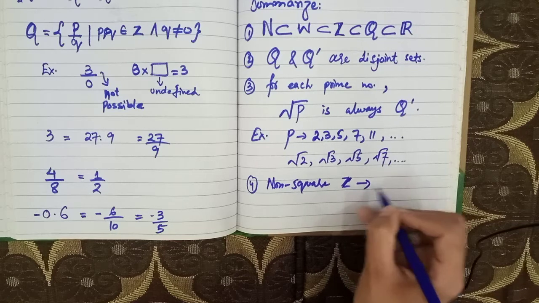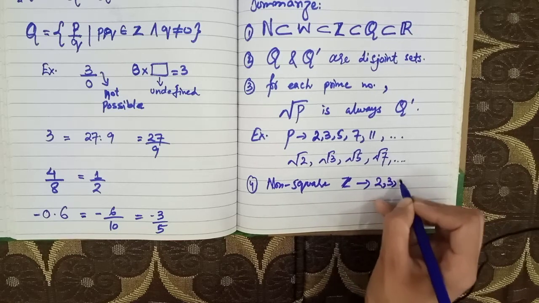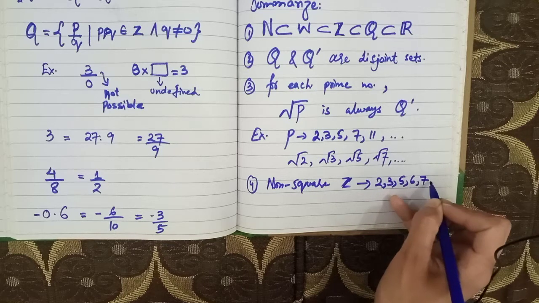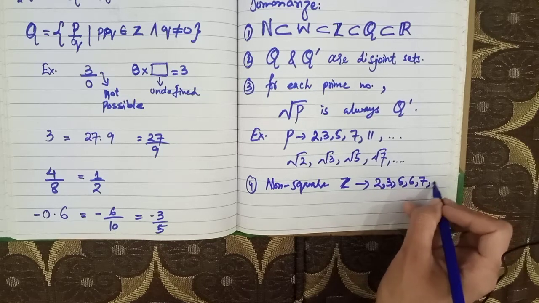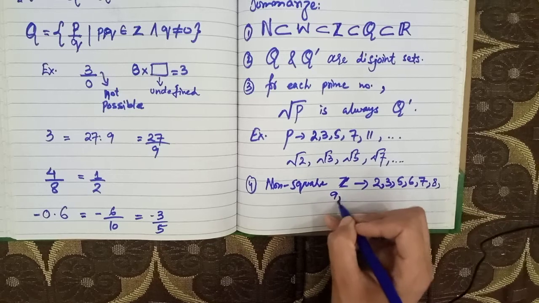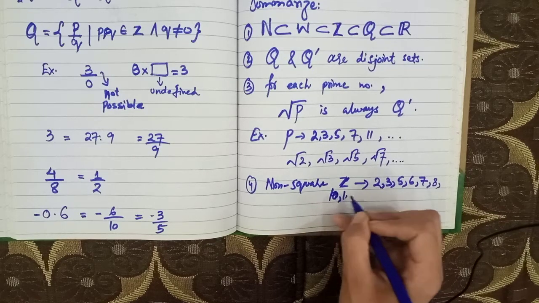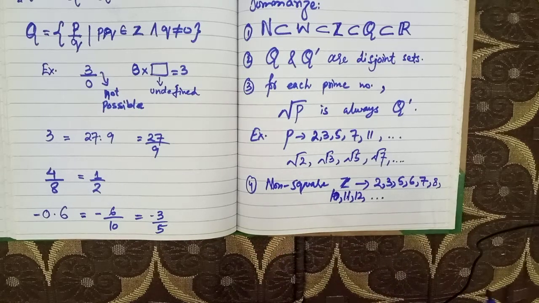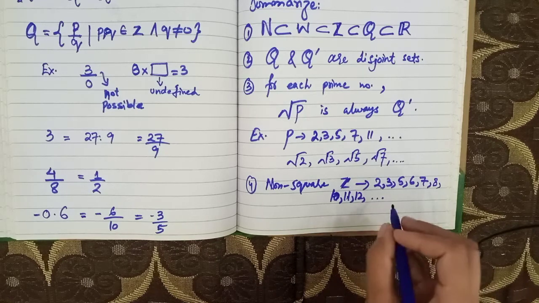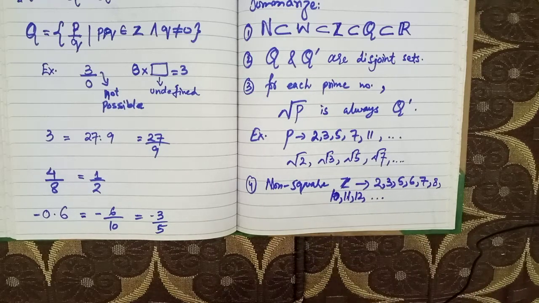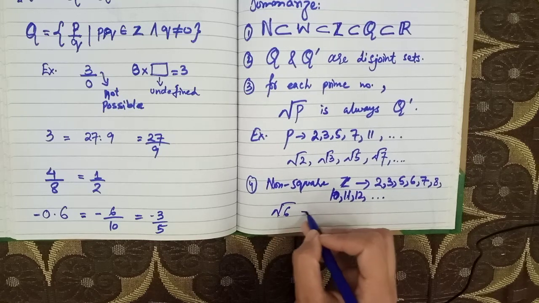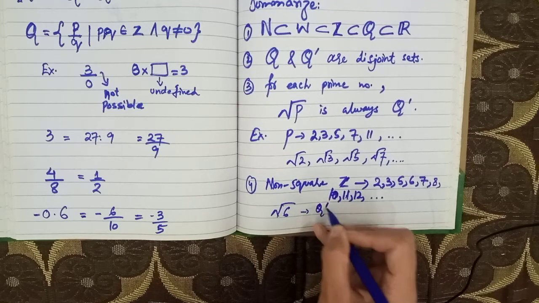Non-square integers are numbers 2, 3, 5, 6, 7, 8, not 9, 10, 11, 12, and so on. These are all non-square integers. When we take the under root of them, that would be an irrational number. For example, under root 6 is an irrational number.